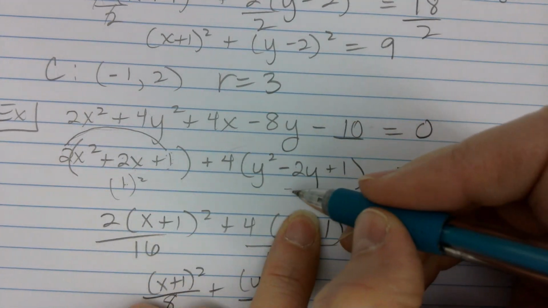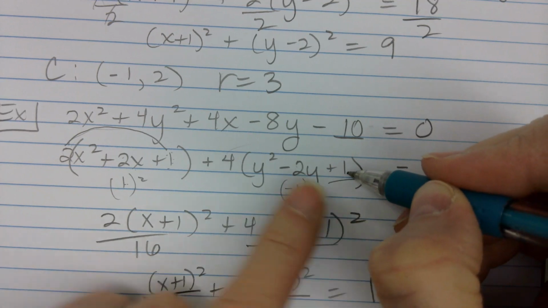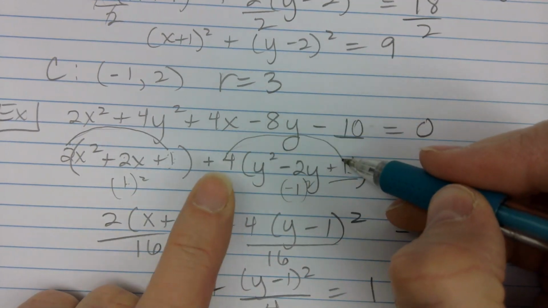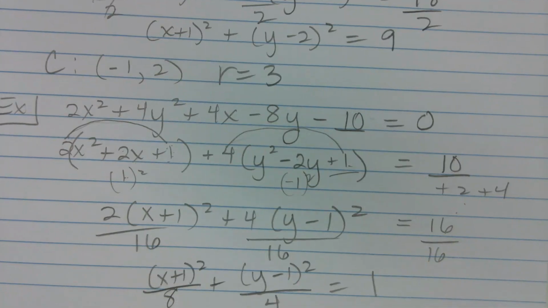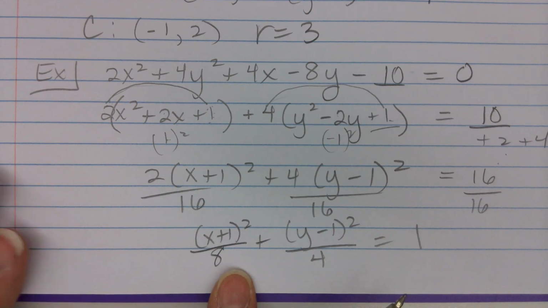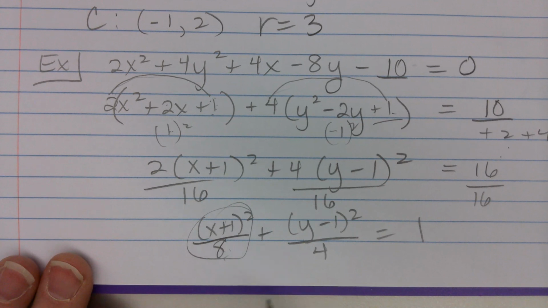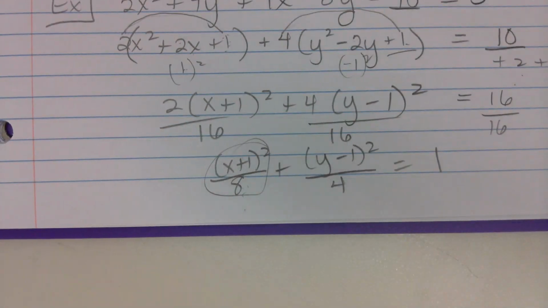Same thing here. Half of negative 2 is negative 1. Squared is 1. So to complete the square, I need a 1. However, I'm not really just adding 1. I'm adding 4 times 1. So, is this a right-left one or an up-down one? It's a left-right one, because it's wider. The bigger number is under the x, so it's slightly wider.